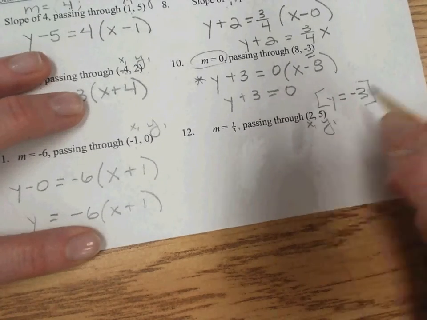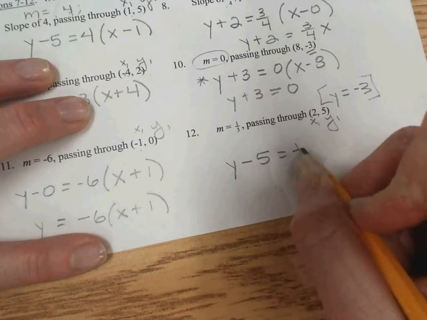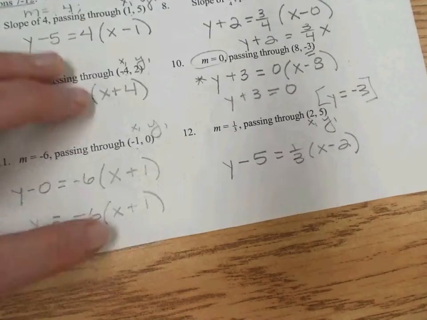Last one. So label my x1, y1. So y minus 5 equals 1/3 x minus 2.